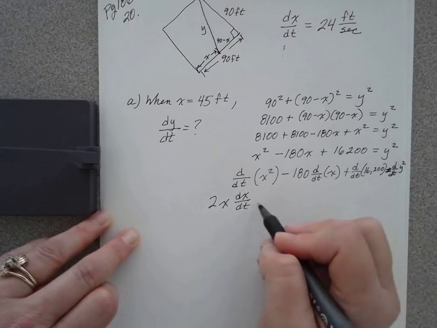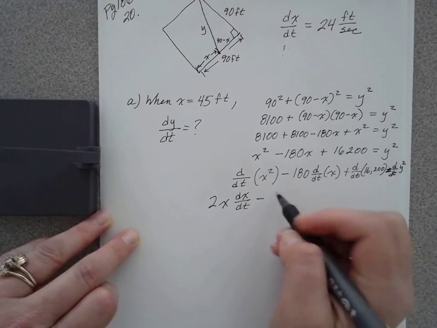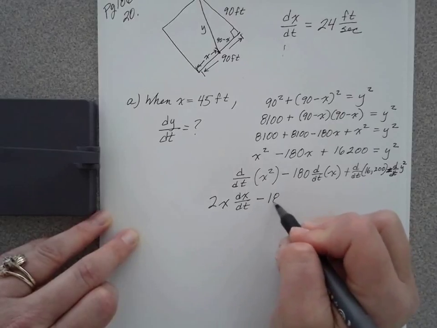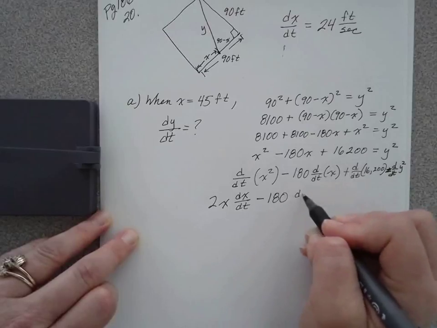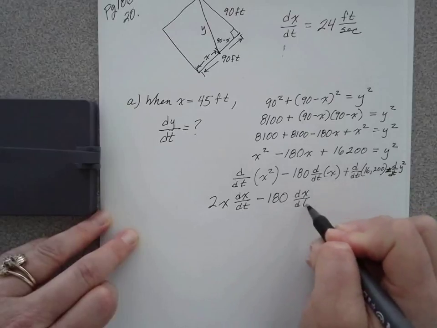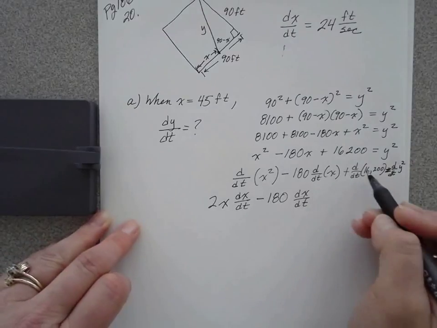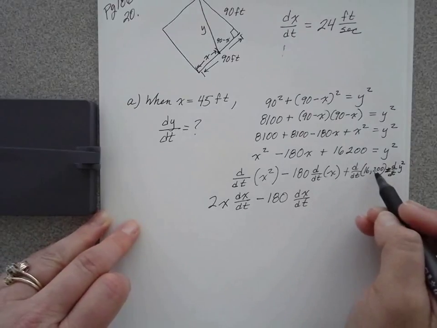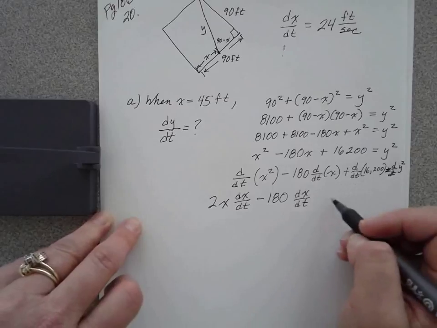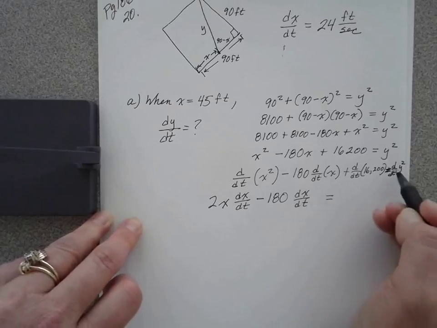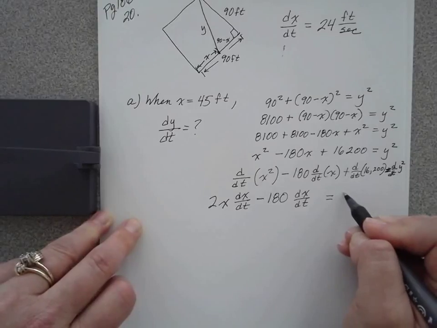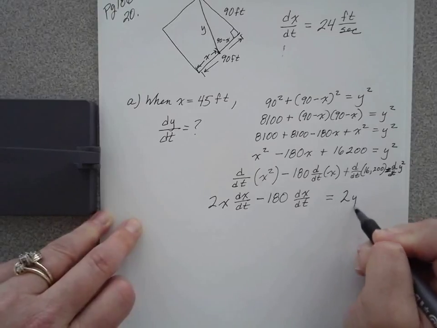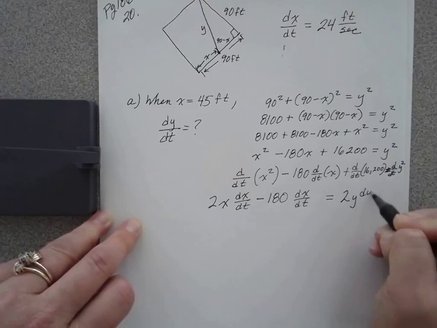Okay, and then minus 180 times dx dt, good. And then plus the derivative of a constant is 0, so that's gone, equals the derivative with respect to t of y squared, 2y dy dt.